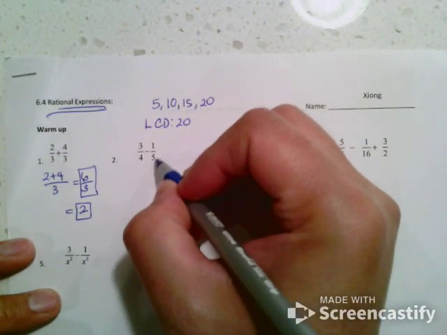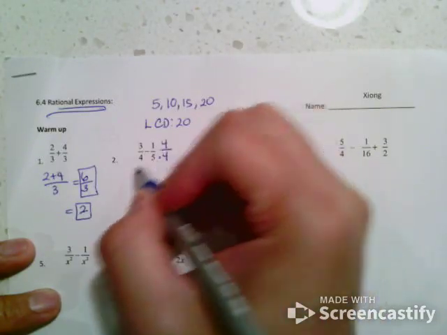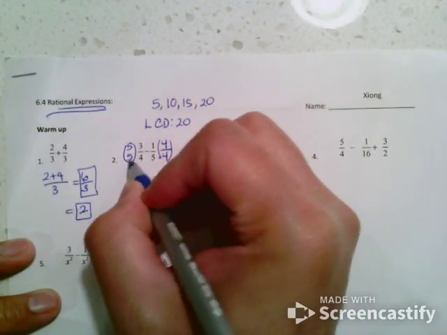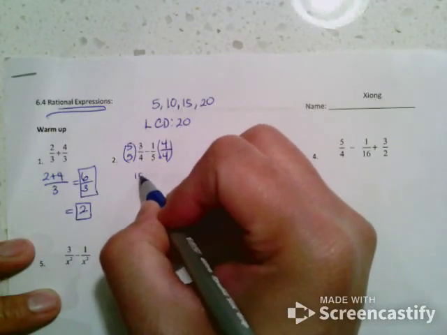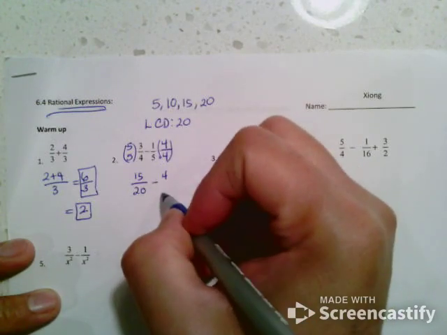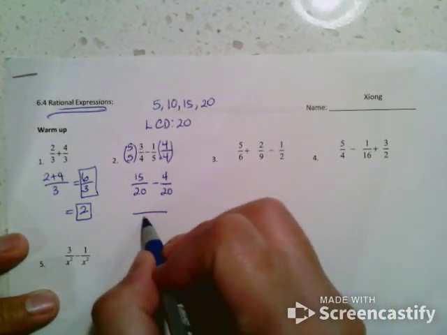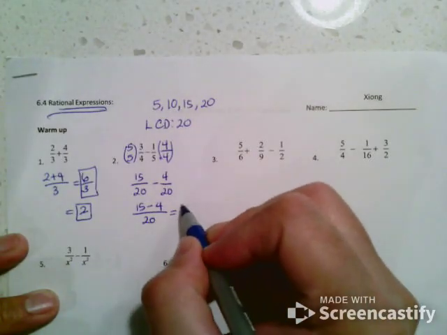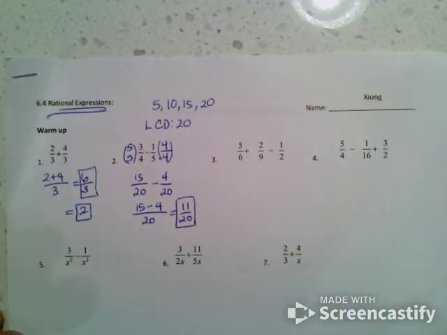I want to make a 20 down here, so 5 times 4 will make 20. If I times the bottom by 4, I have to times the top by 4. And then this side, I have to do 4 times 5. And then the top one also is 5 times 3. So 5 times 3, 5 times 4, 4 times 1, 5 times 4, and now I have the least common denominator. I'm going to keep that denominator and then just subtract across. And then I can't reduce this, so this one is my answer. Okay, we can try it for the next one.